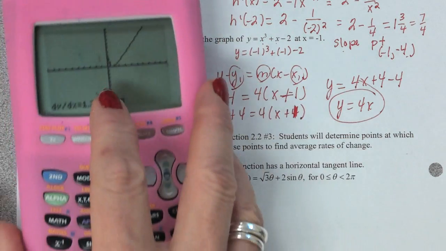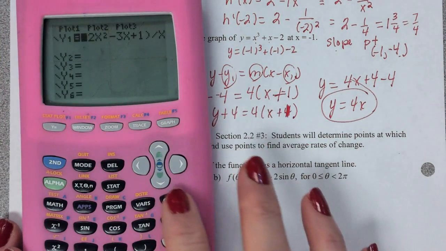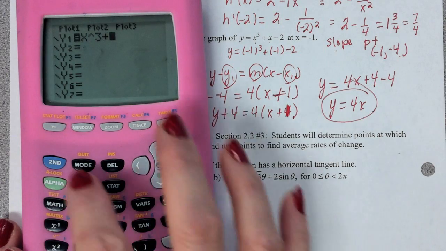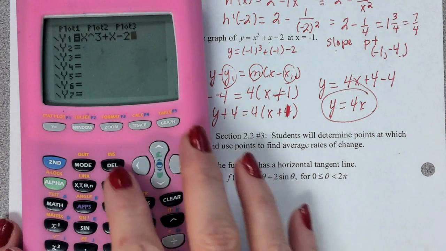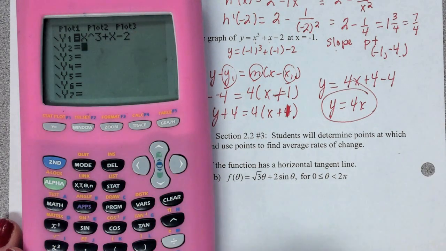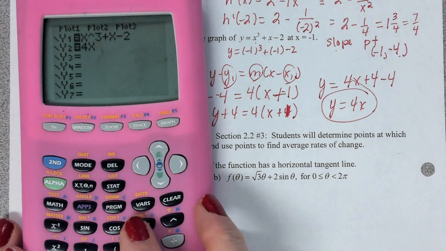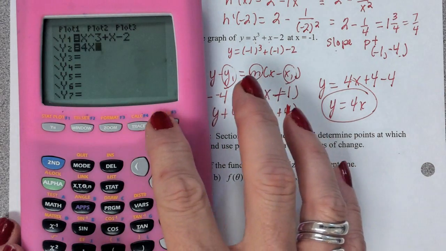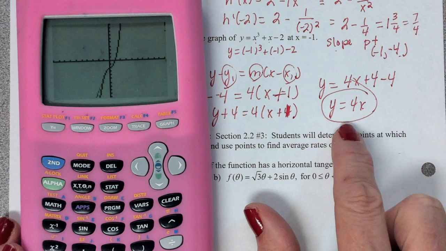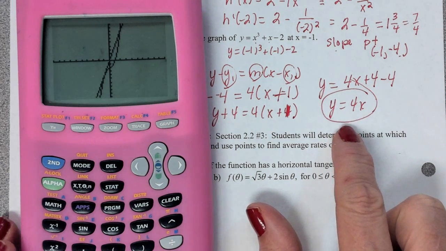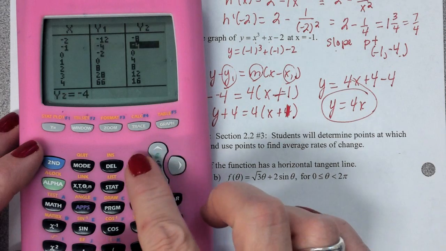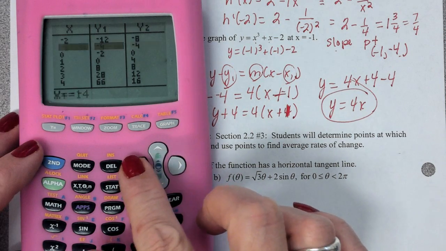Guys, watch if I can check this even real quick. Let's go under y equals x to the third plus x minus 2, and then into y sub 2 I'm going to put in this tangent line of 4x. So now when I graph this, it should appear that this line y equals 4x is a tangent line. I can look at my table and they should have that point -1, -4 in common, and they do.